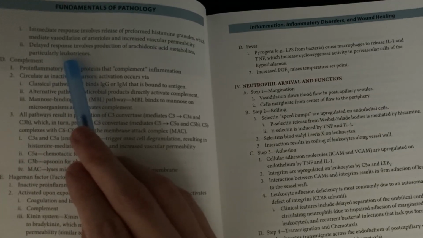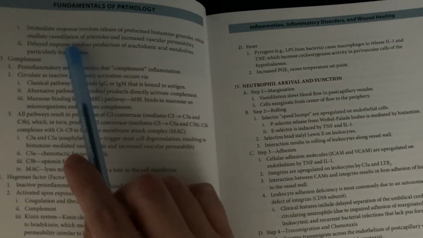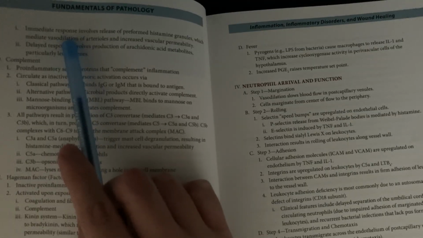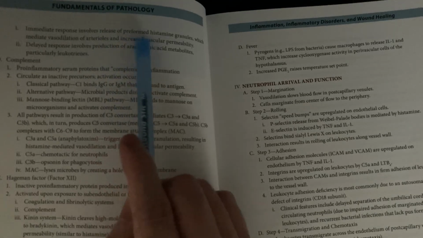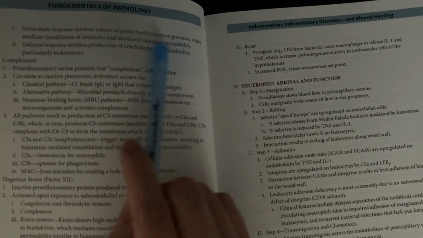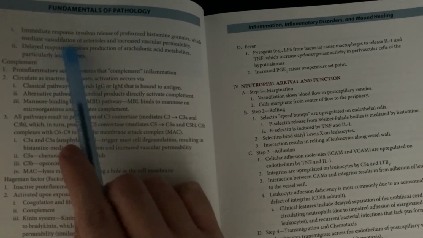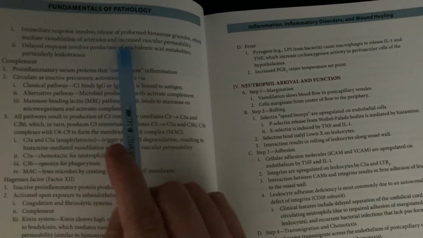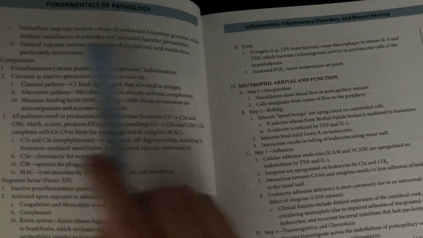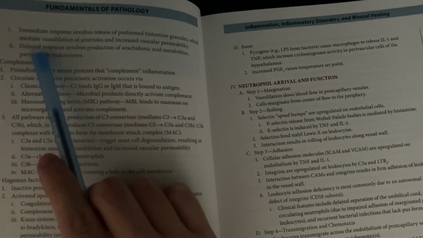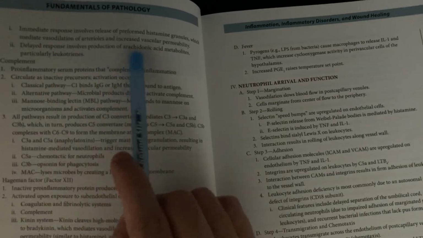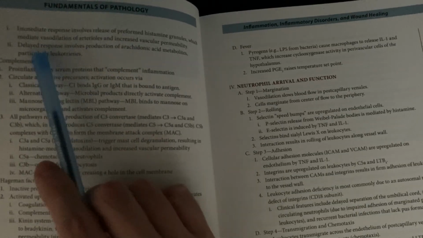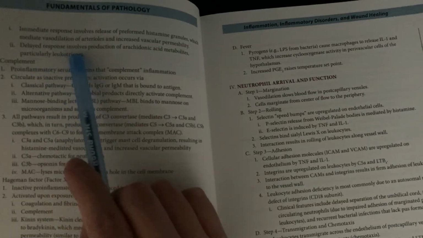So what's important to remember is that mast cells that are triggered will involve an immediate response involving the release of preformed histamine granules, which mediate vasodilation of arterioles and increase vascular permeability. And they can also be involved in a delayed response involving the production of arachidonic acid metabolites, particularly leukotrienes.